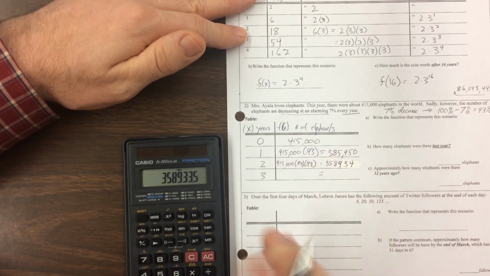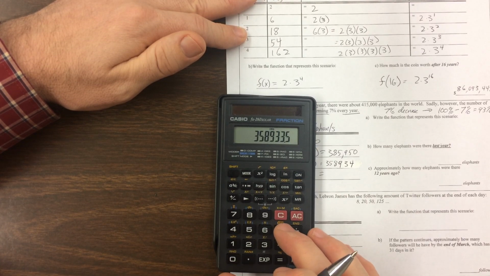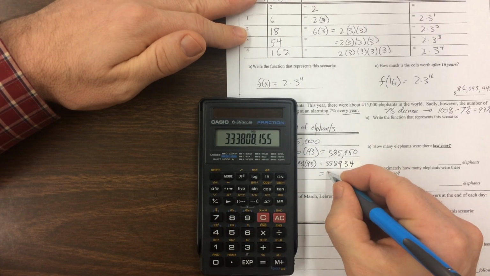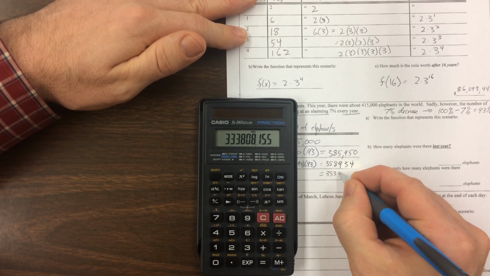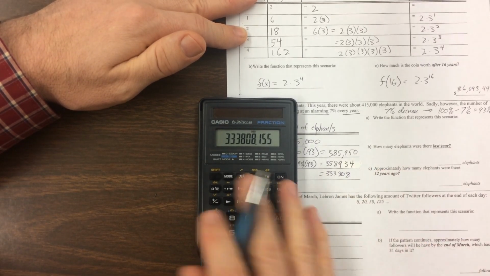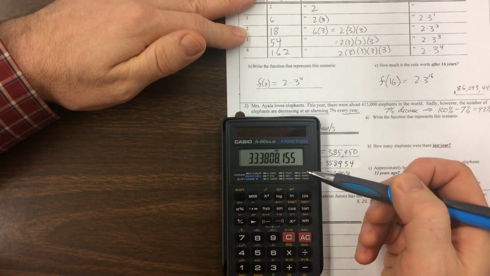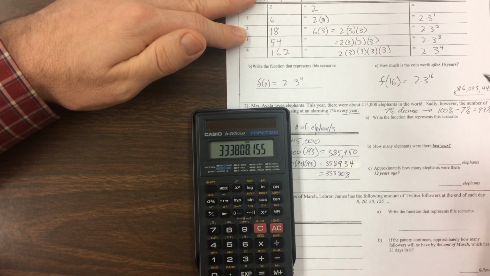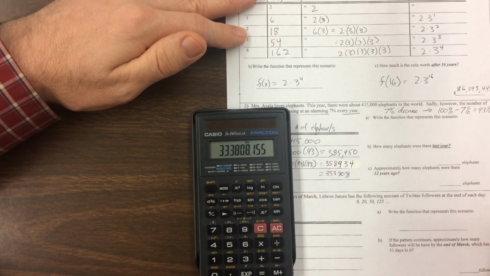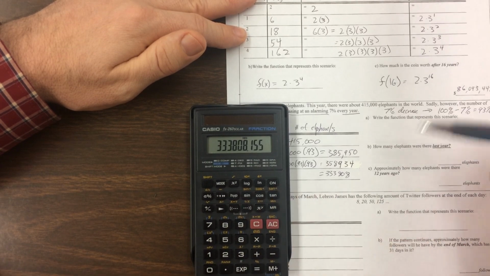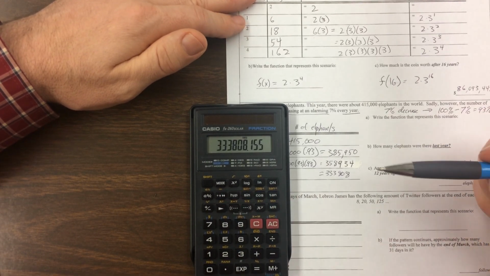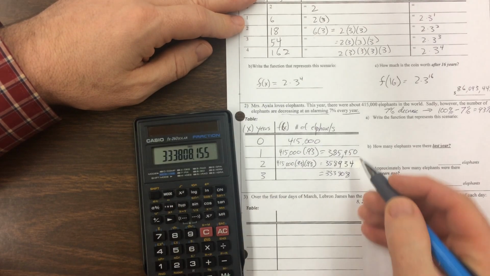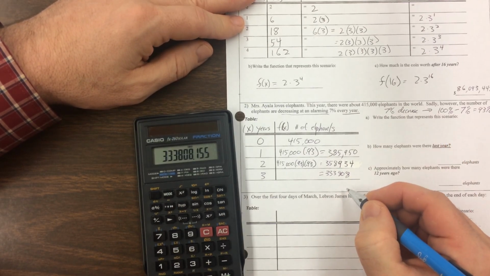So the third year is going to be this again times 0.93, or 0.93 times 0.93, equals 333,808. Now here, 0.155 rounds down. A reminder about rounding is that we would always round up if it's 0.5 or greater, or round down if it's lower than 0.5. So 0.49 rounds down. Okay, so this is our sequence of elephants.